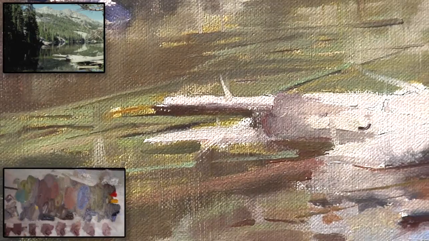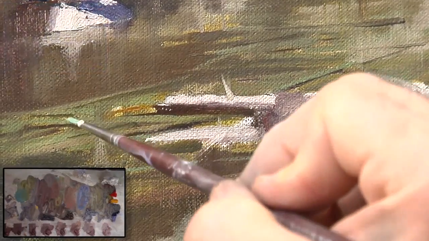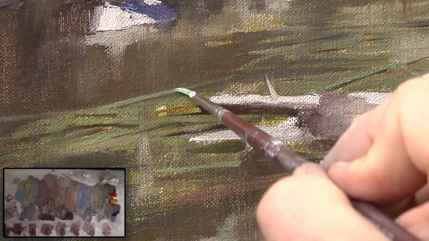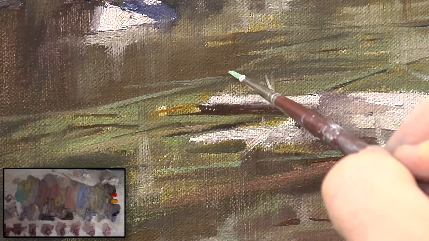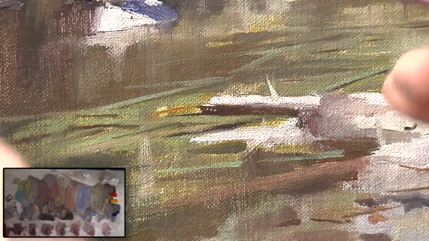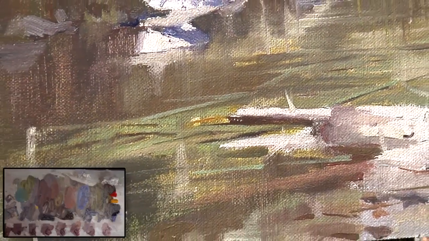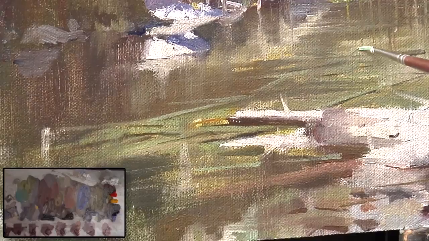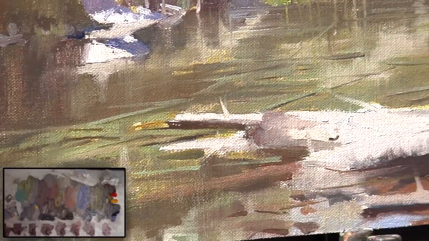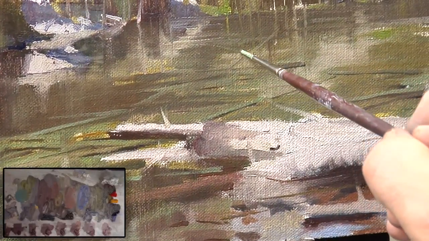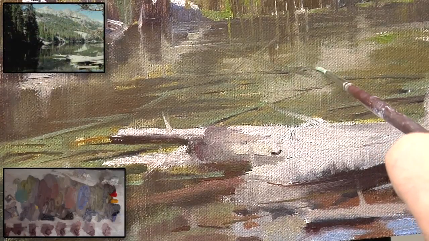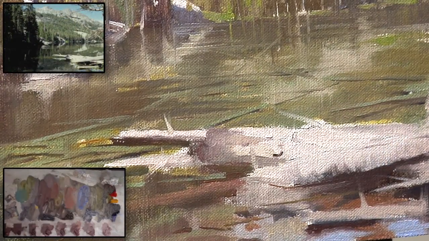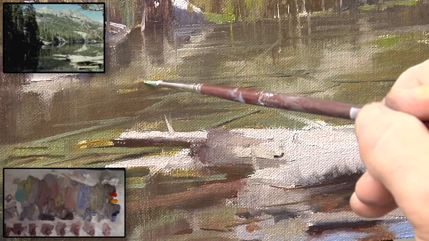Let's get some of that real turquoisey look going in there. Wow, there are just logs everywhere if you look really closely at the reference. Under that water, there are a ton of them.